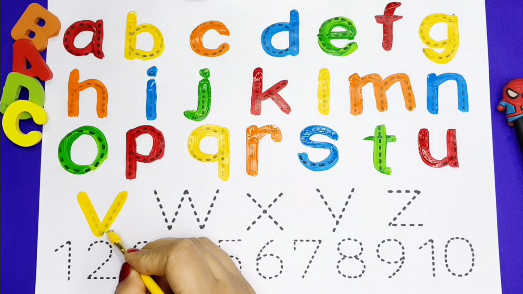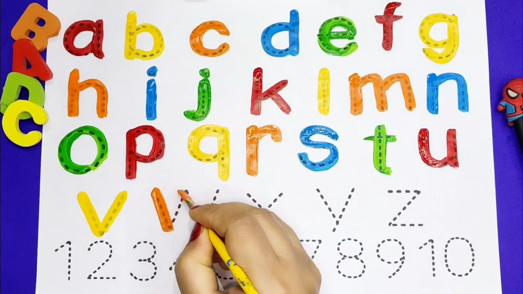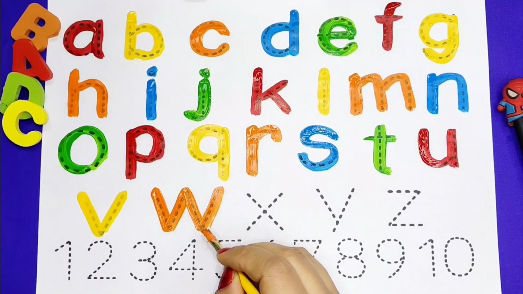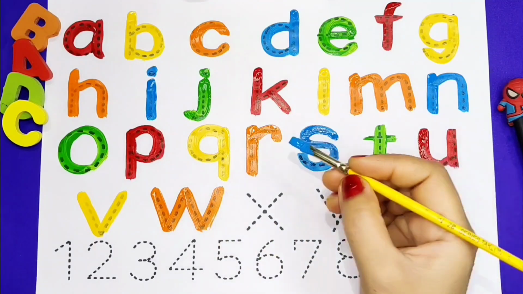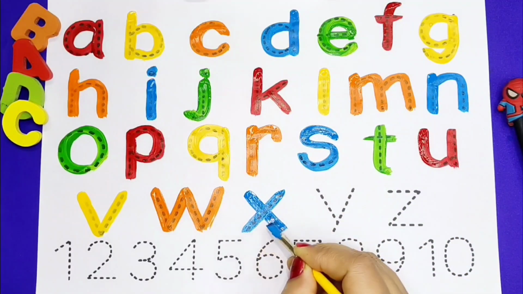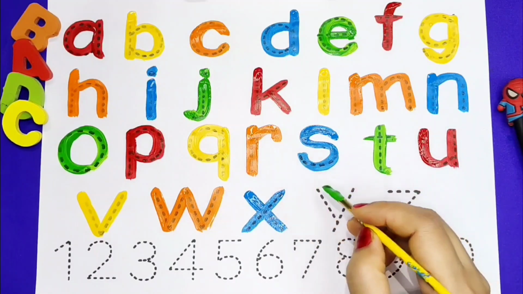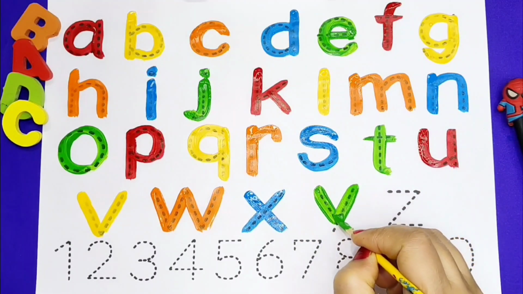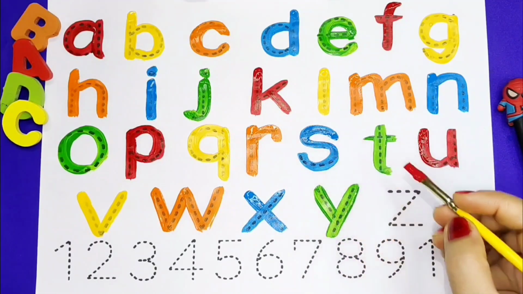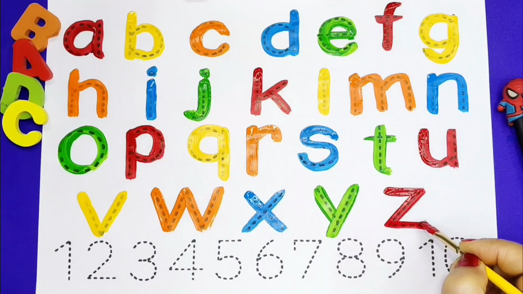V, V for van. Orange color. W, W for watercolor. Sky blue color. X, X for Xmas tree. Light green color. Y, Y for yacht. Red color. Z, Z for zebra.